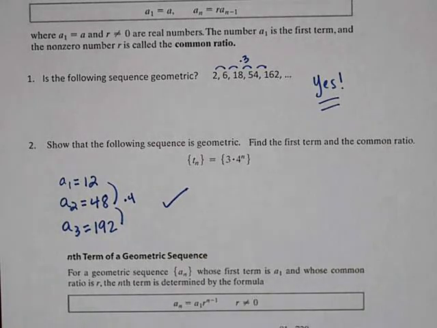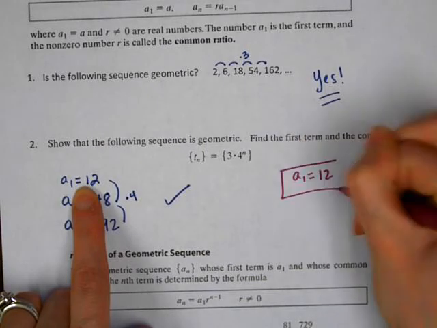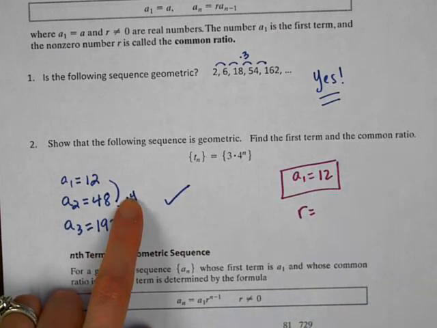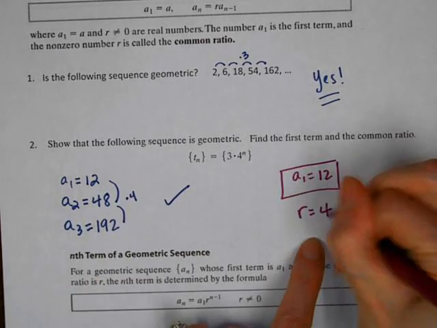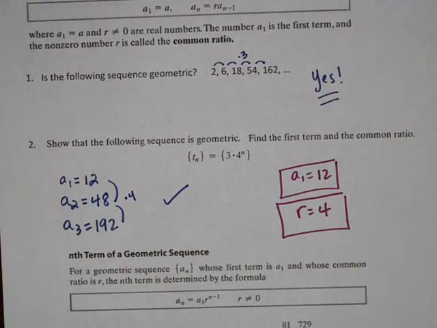Now find the first term and the common ratio. Well, we already found the first term. So a sub 1 is 12. What would you guys say that r is? r is just whatever you're multiplying by, and there it is right there, 4. All right, that's all we need for that one.